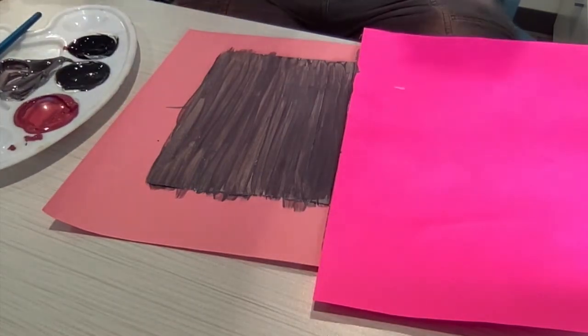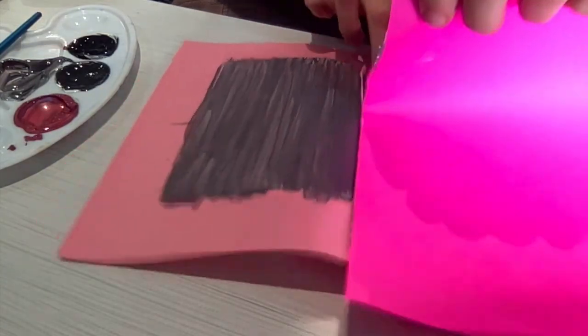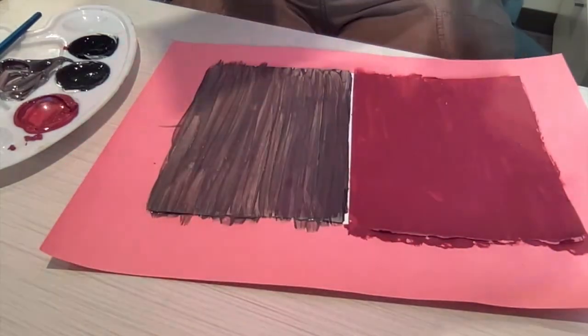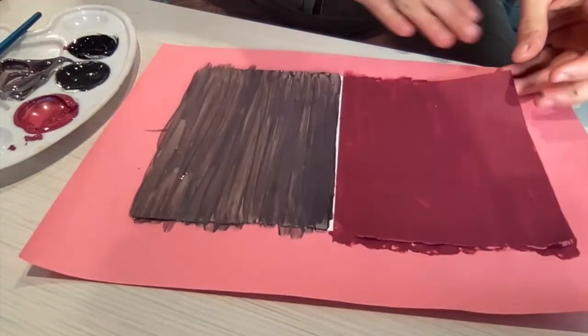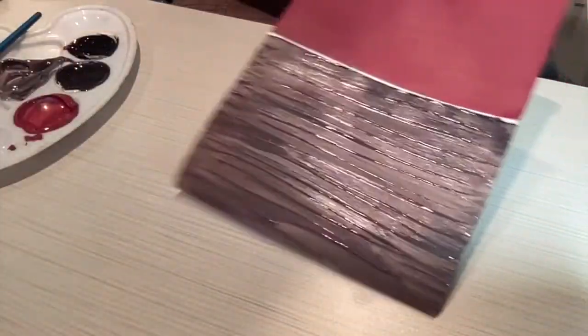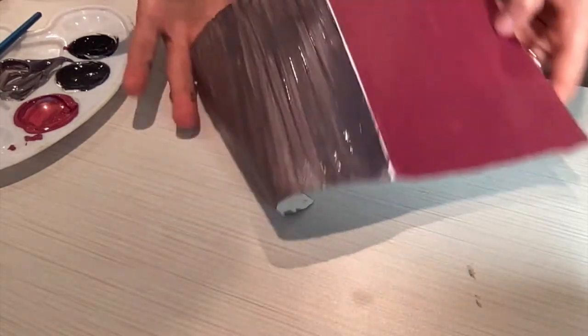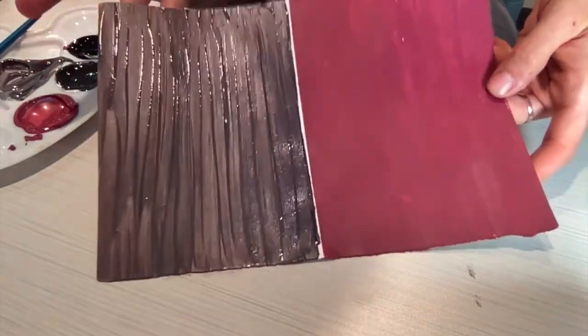All right, so now I am simply going to remove my sheet of paper, and I'm going to lift it off here. You can see it a little more clearly. But just like Gunther, we have a faux lead painting. All right, what do you think? Do you think we've successfully completed our task? I think it looks pretty similar to the original.